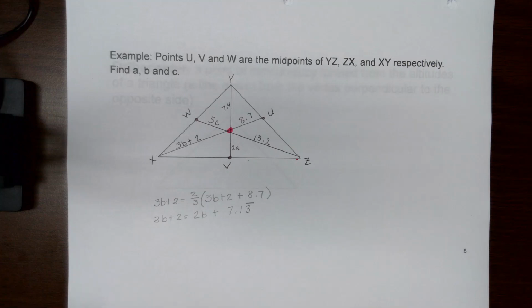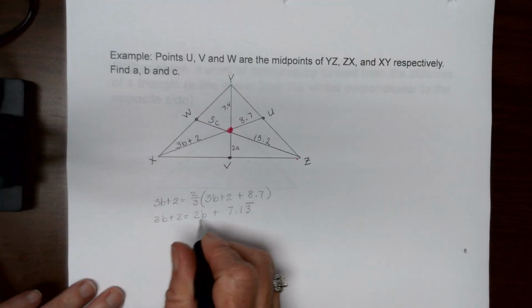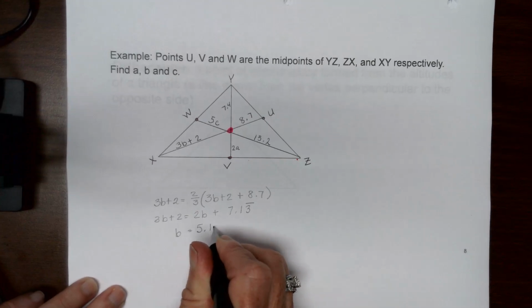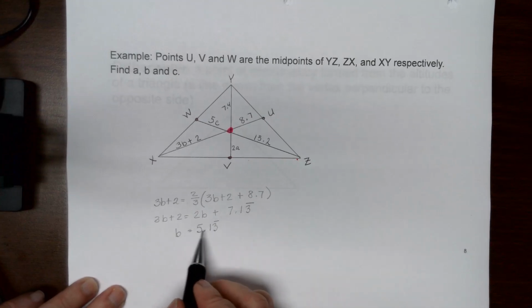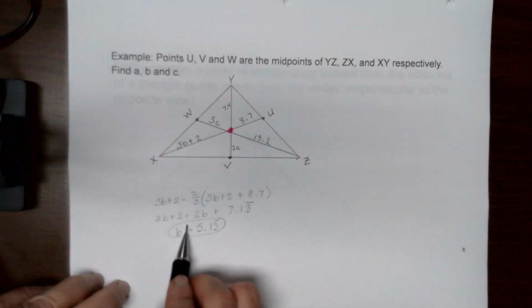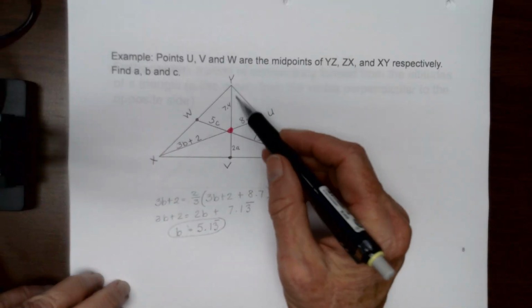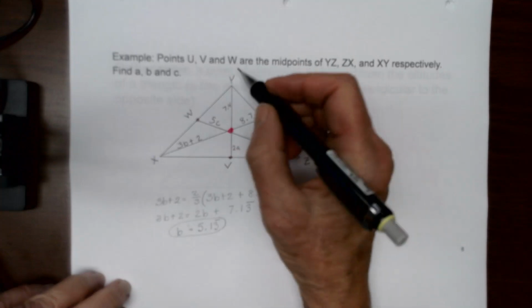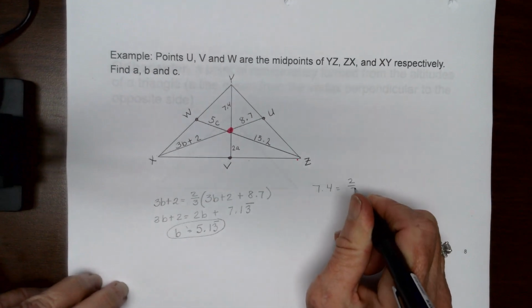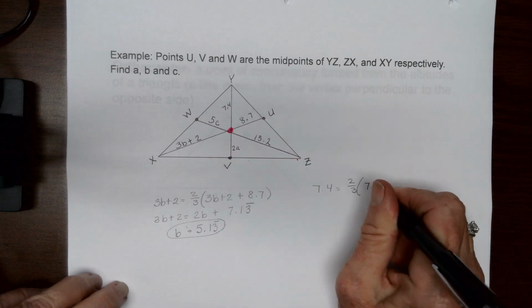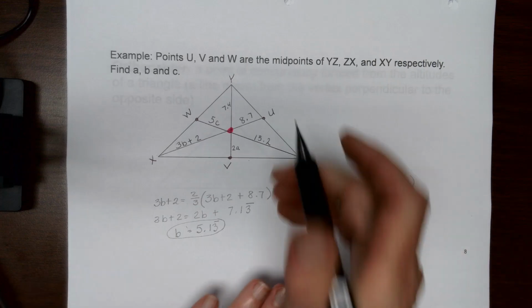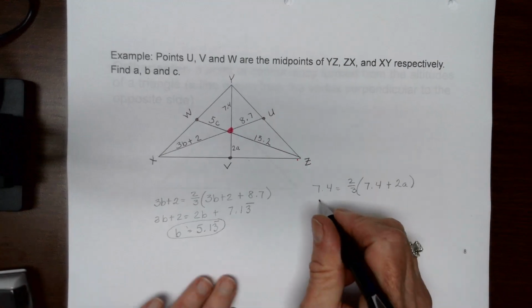Okay, I can subtract here, and I'm going to get a b on this side. I subtract the 2, and I find out that b is equal to approximately 5.13 repeating. So that would give me the b value. To find the a value, I might use this one right here because that's where the a is. So I start at the vertex, so 7.4 is 2/3 of 7.4 plus 2a. And that would be my equation for finding my a value.